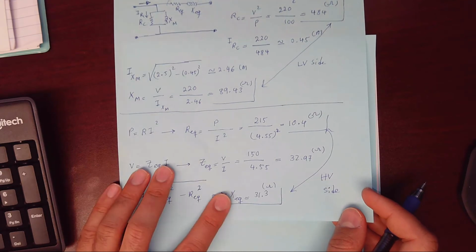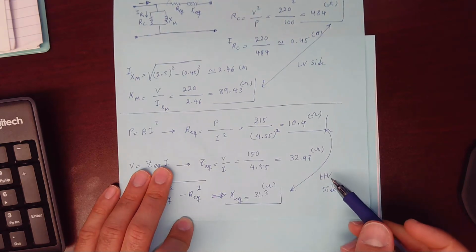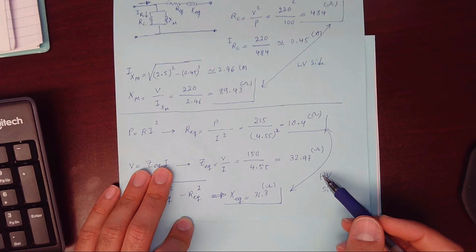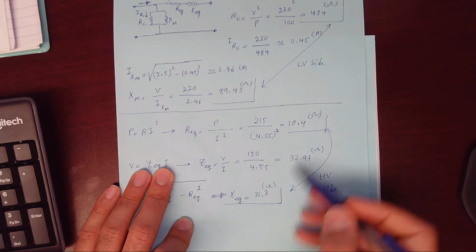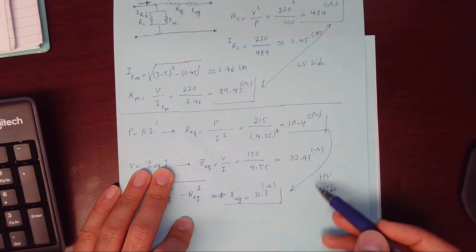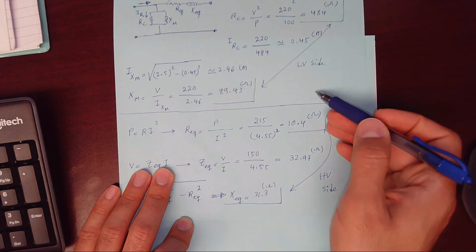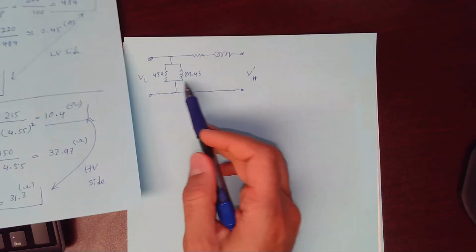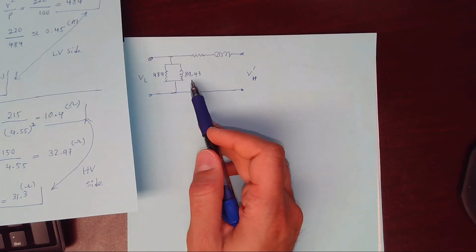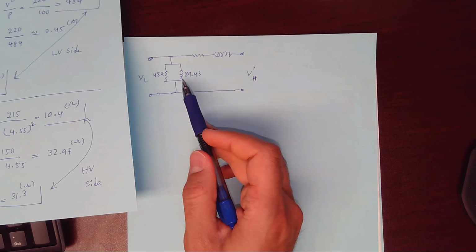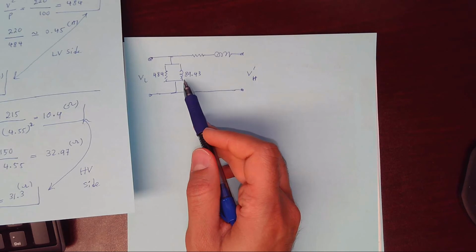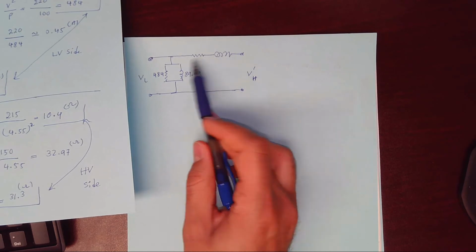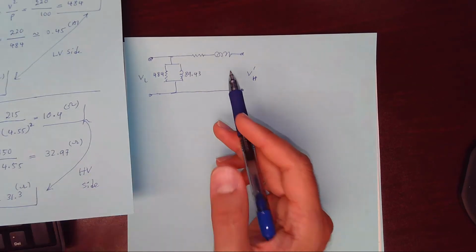Another common mistake we need to stay away from. For R equivalent and X equivalent, we have values for both of them, but at the high voltage side, a different side. These two values come from the short circuit test at the high voltage side, and the other two come from the open circuit test at the low voltage side. So we have to have different values for R and X here.